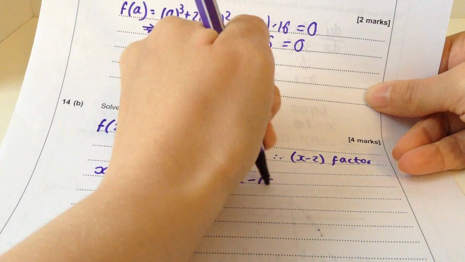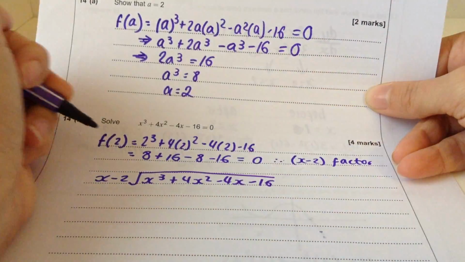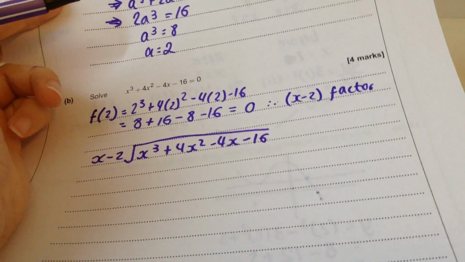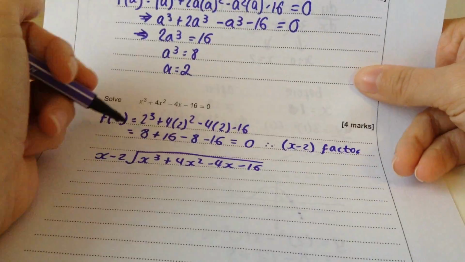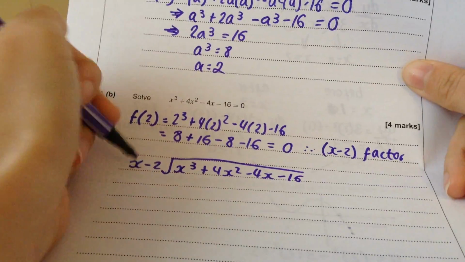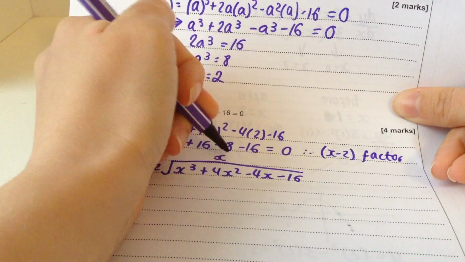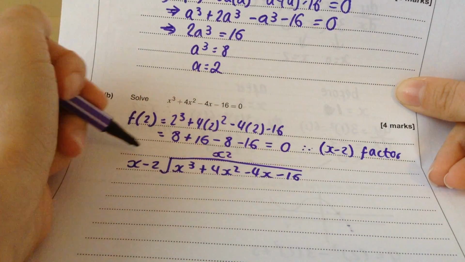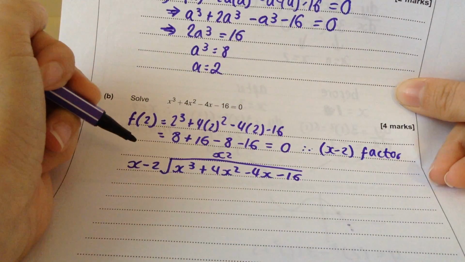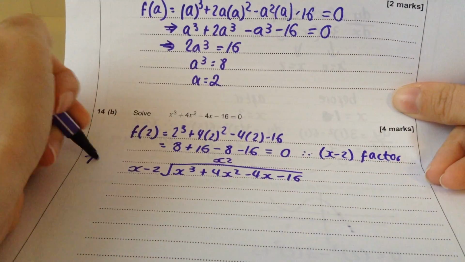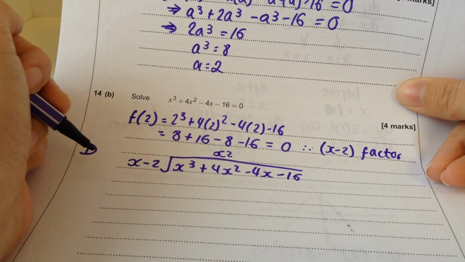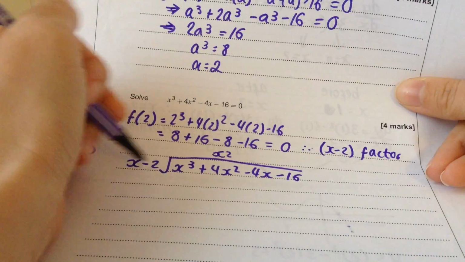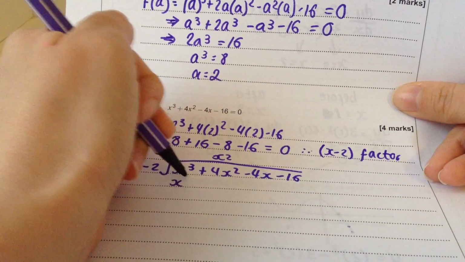Because everyone loves polynomial long division. I know I love it. Okay. How many times does x go into x cubed? The answer is x squared. And then I divide, x cubed divided by x, and I put the answer there. Step 1 is divide. Next step is to times x minus 2 times x squared.